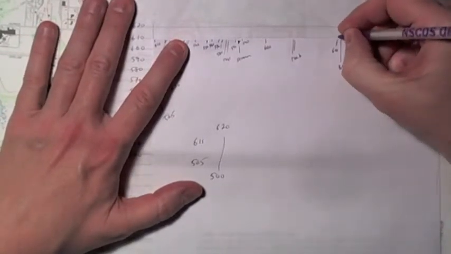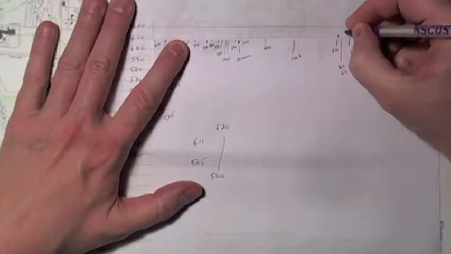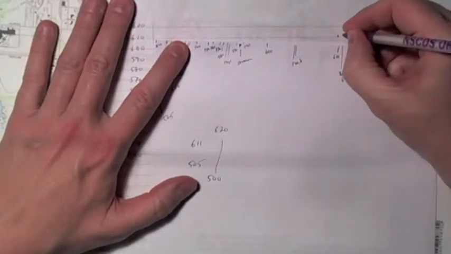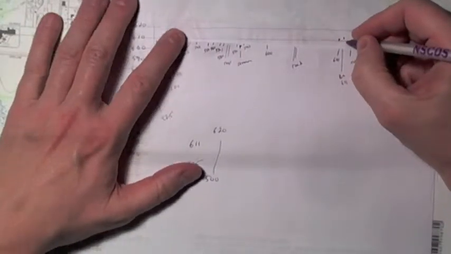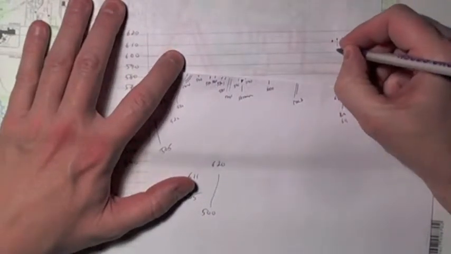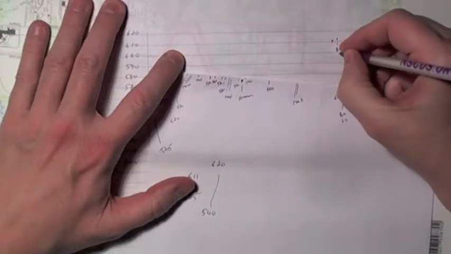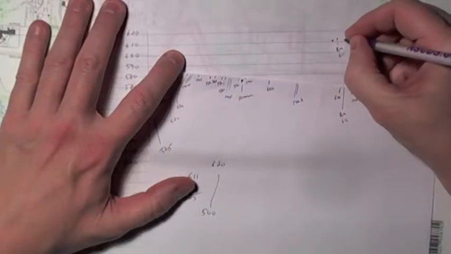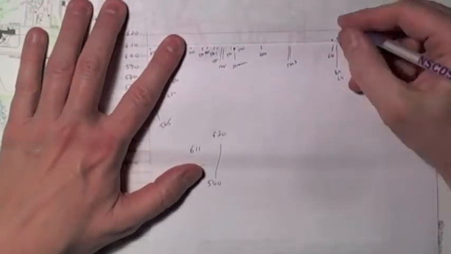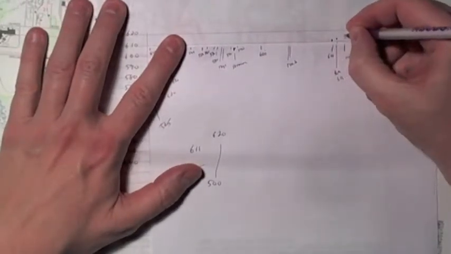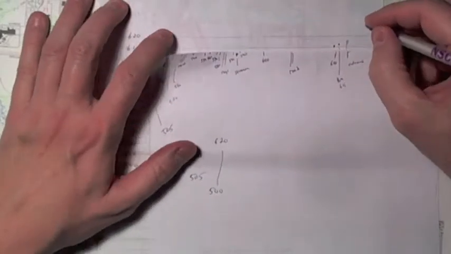Here's our 610, we'll put a little dot right there. Okay, and we know that just a little higher than that is 611. That's the benchmark, and you can make a note of that. Benchmark 611. And here's the entrance to the facility. I think it's reasonable to say that that's going to be at 611.